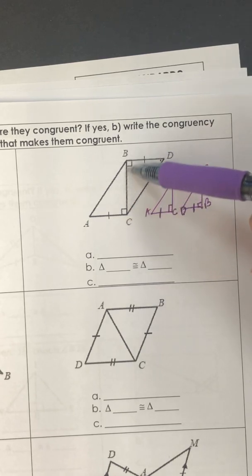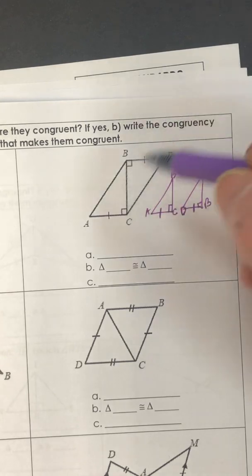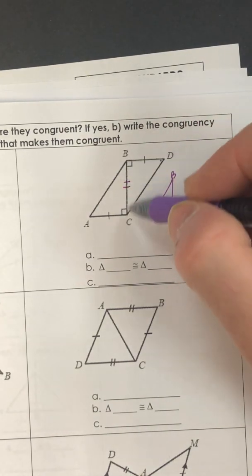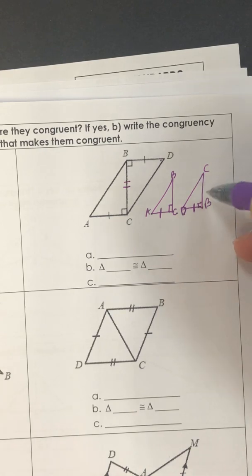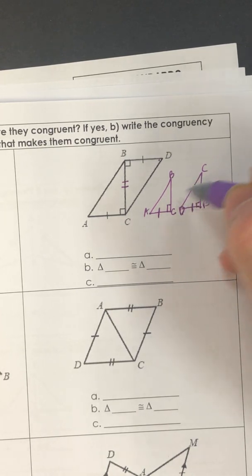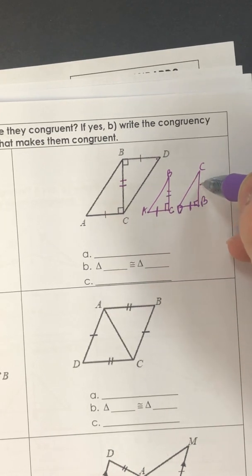This side right here is in both triangles. So that side, BC and CB, depending on which triangle you're in, is congruent to itself. So that's called the reflexive property. It's congruent to itself. So now I have, even though it's a right angle, I have side angle side. It's not hypotenuse leg because I don't have the hypotenuse.